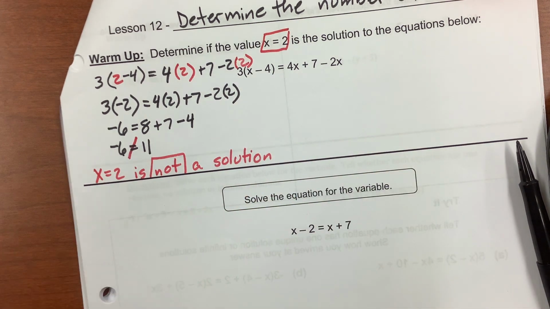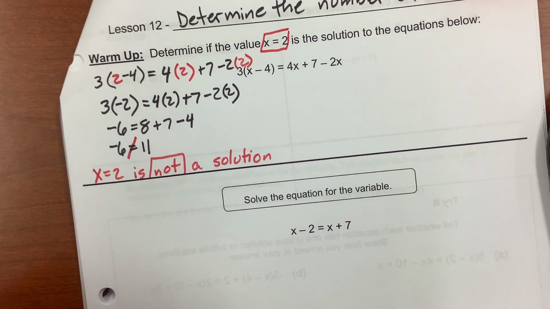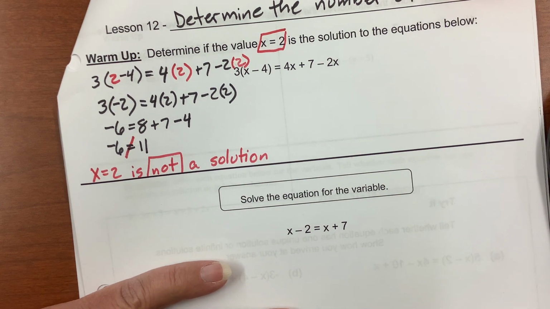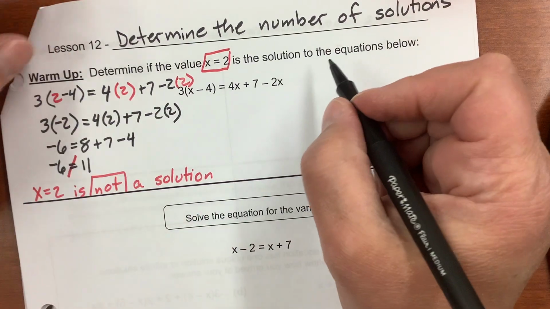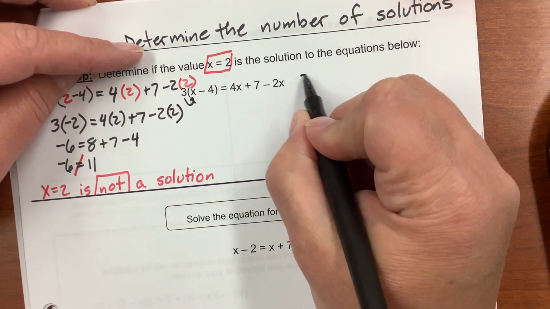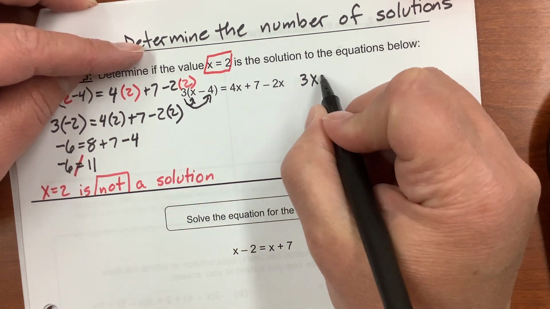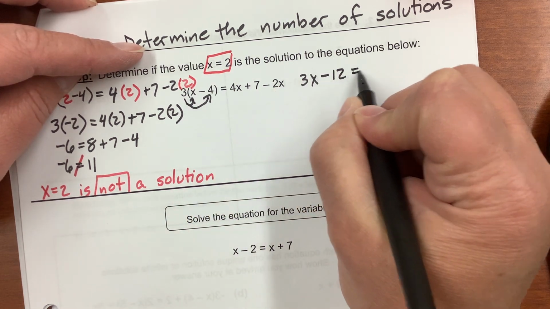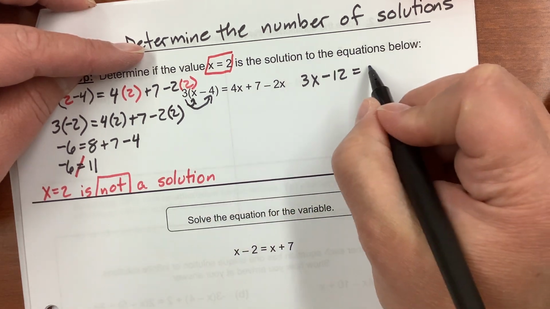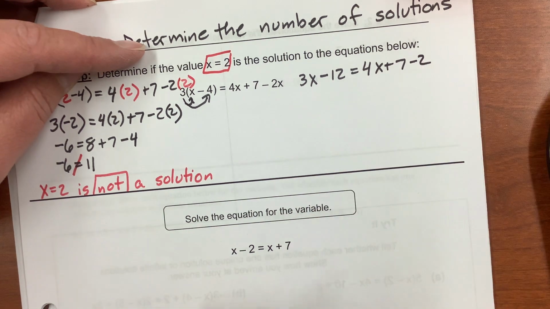But it makes me want to know what the solution is. So I'm going to quickly solve this problem because I want to know what the solution is. Now that I know 2 is not the solution, I'm going to find the solution. So let's do this. 3 times x, 3x. 3 times minus 4, minus 12 equals, then that just stays the same. 4x plus 7 minus 2.